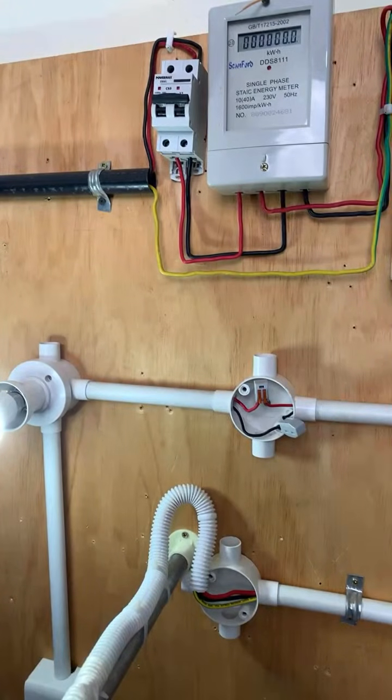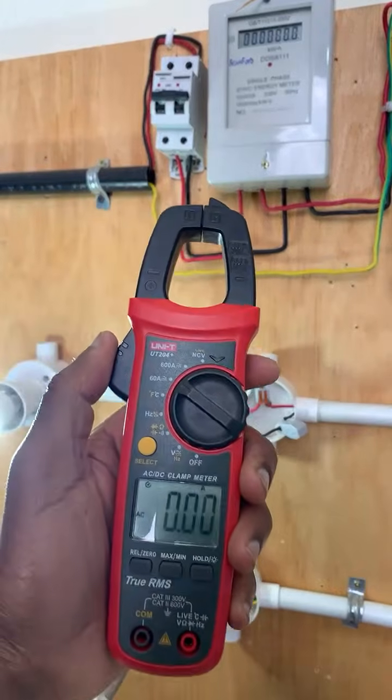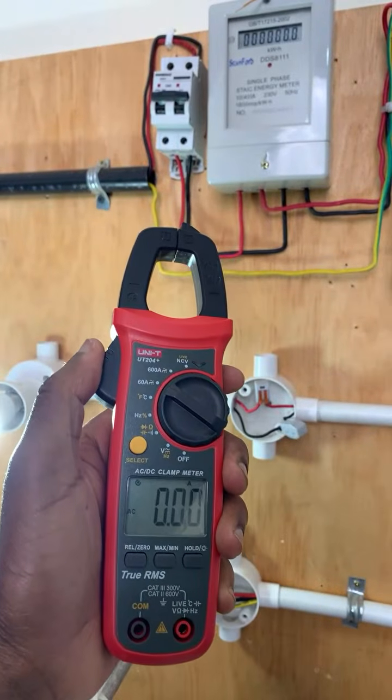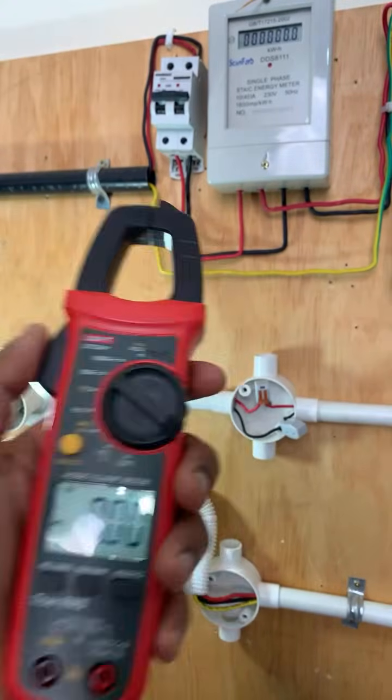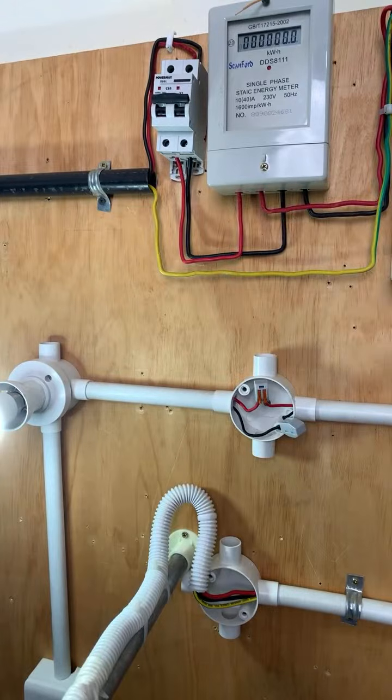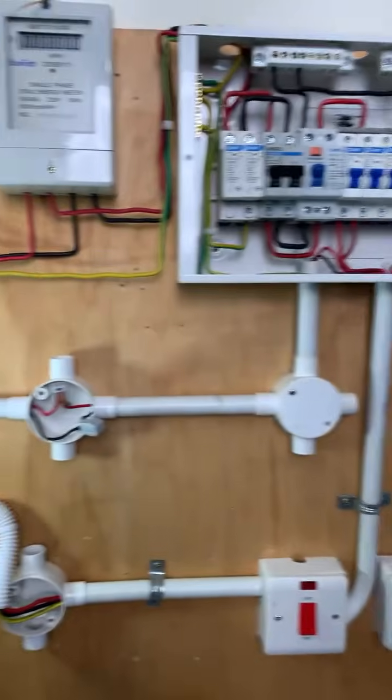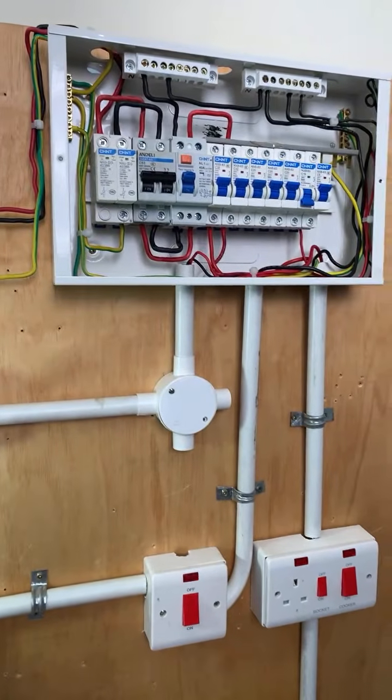Lighting doesn't consume 60 amperes. Yes, but at least it should have given us 0 point something. So I guess it is too small for that. Now I have a load here. Let us connect an iron box on this socket here.